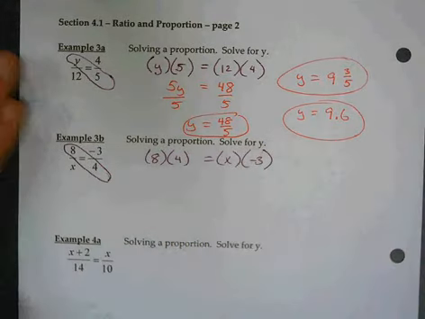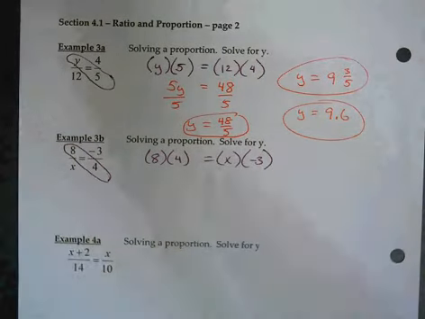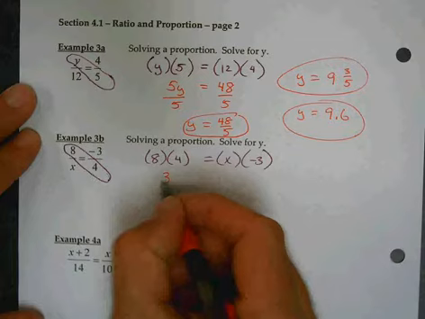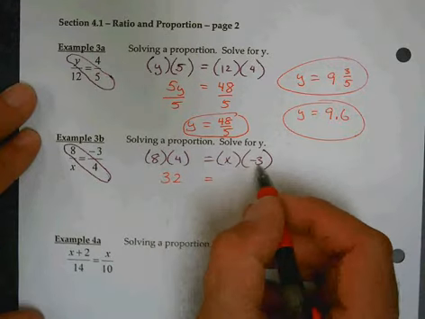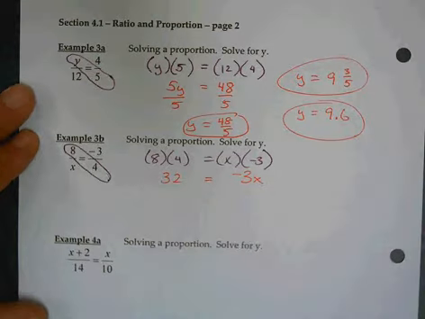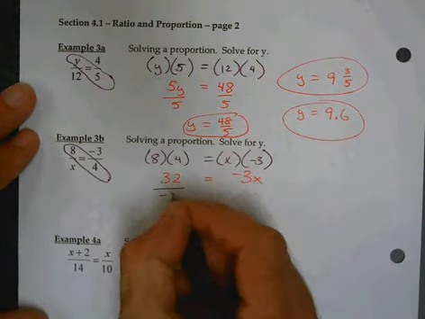Notice, where did I put all my pieces? Inside what kind of stuff? Parentheses. Inside parentheses. Someone help me, what is 8 times 4? 32. And what is x times negative 3? Negative 3x. Now, my point in illustration here is obviously you're going to take it to solve and you're going to divide by negative 3.